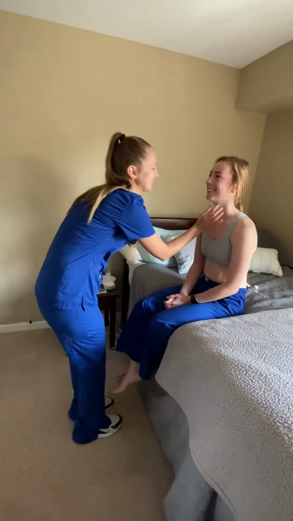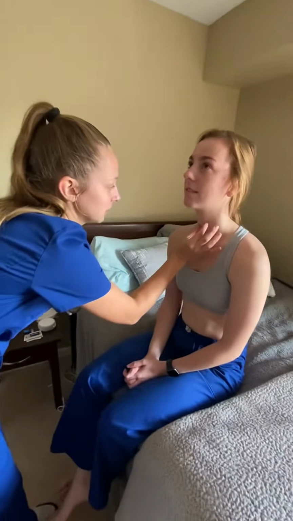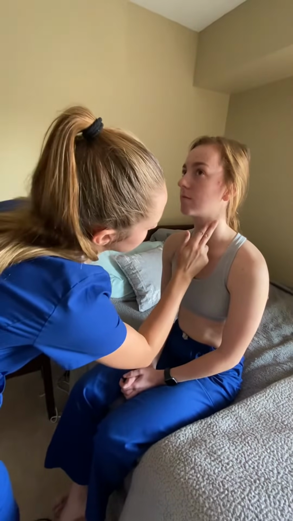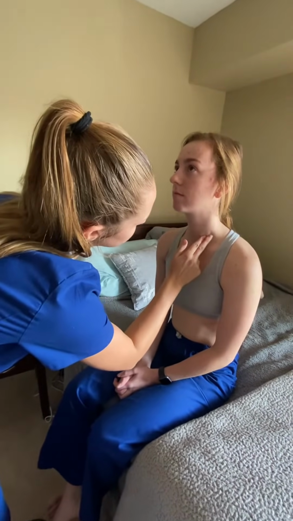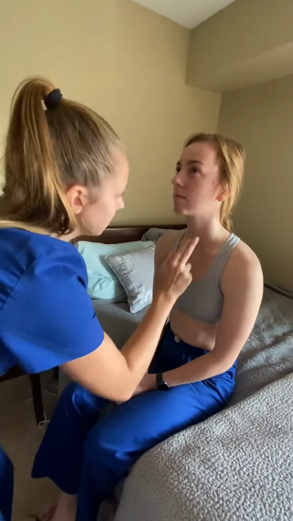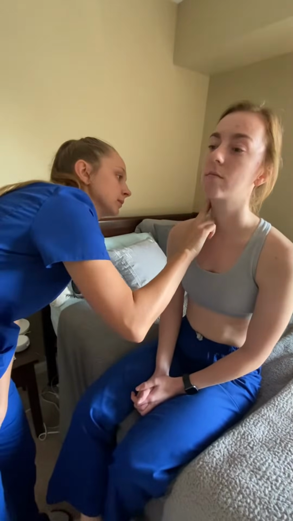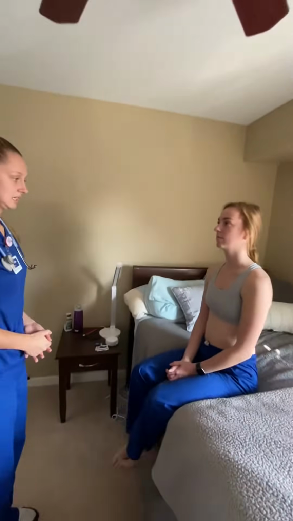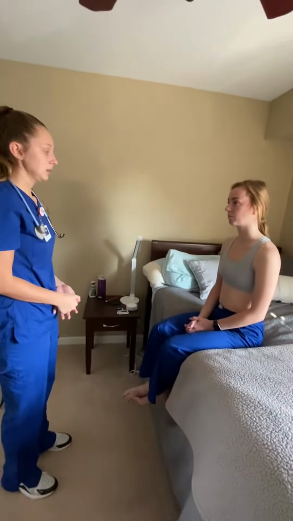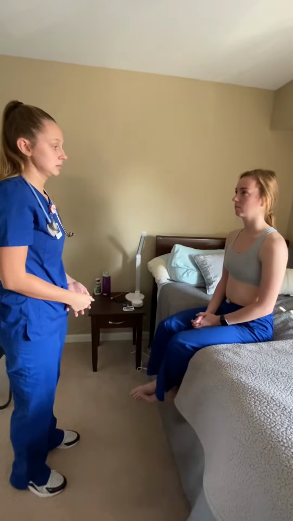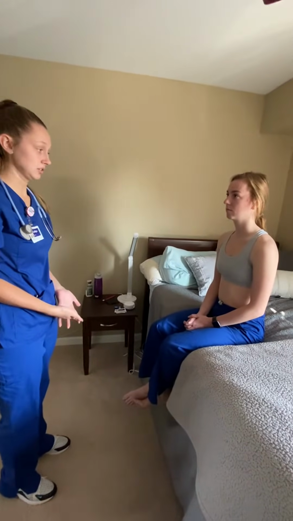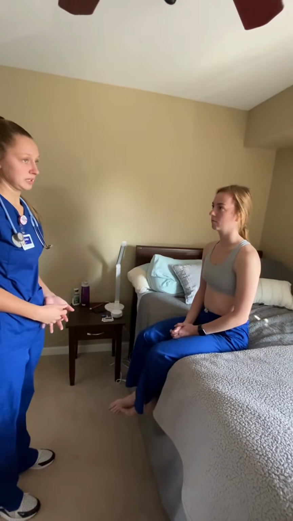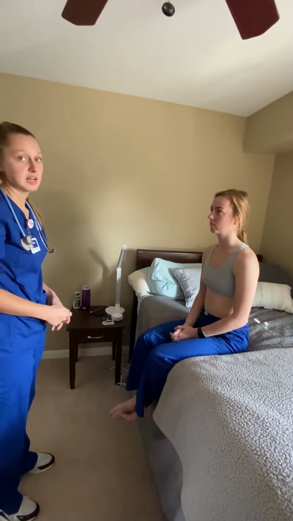Is it okay if I touch your neck? Okay, so I'm just going to make sure her trachea is symmetrical, and then I'm going to palpate for any abnormalities like masses. Okay, no masses. She is sitting up straight. She is breathing room air, and accessory muscles would be her trapezius or her intercostal muscles.